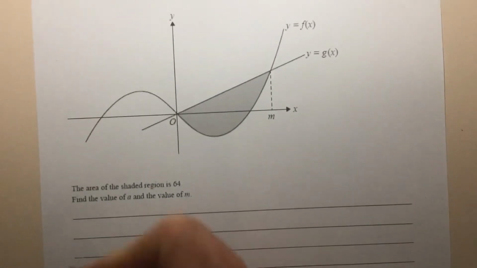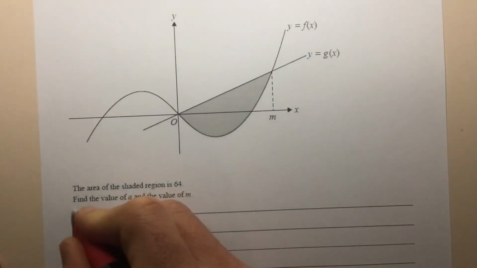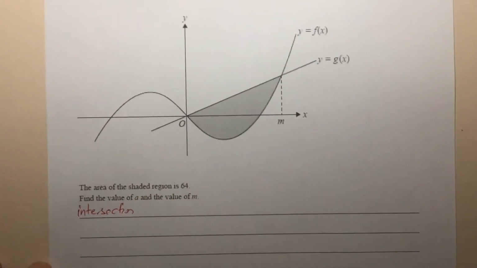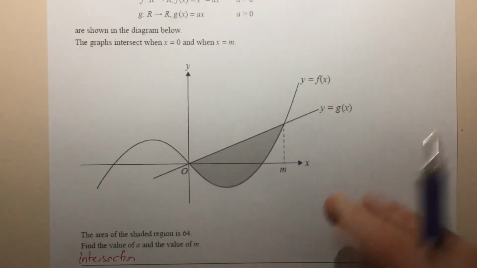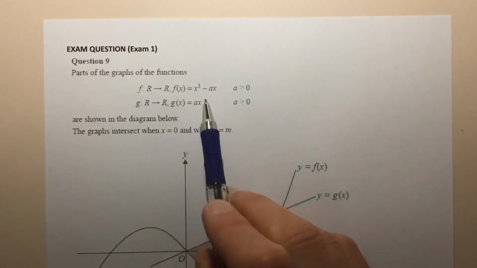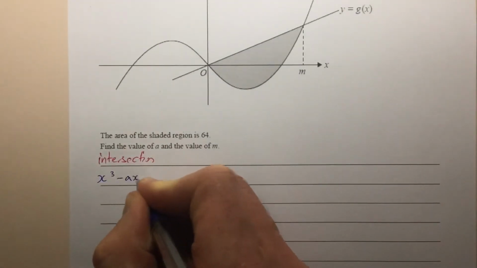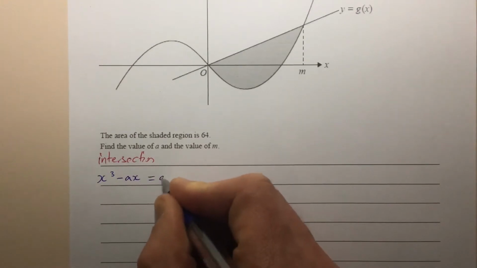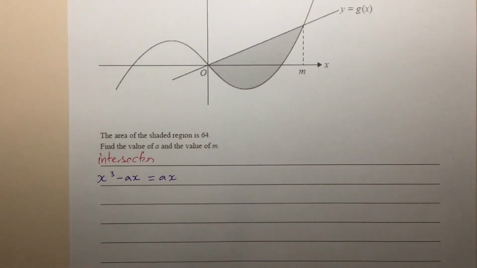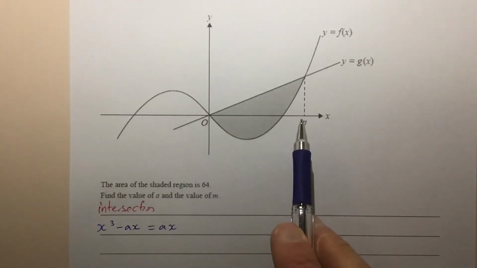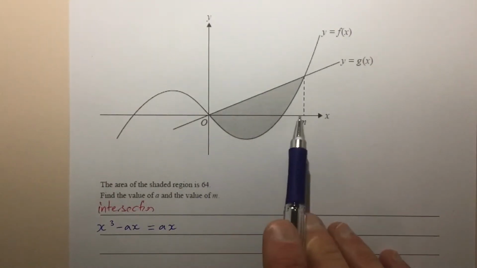We can say, well, the point of intersection would obviously occur when f of x equals g of x. So in other words, when x cubed minus ax equals ax. But the question told us, and we can see it on the graph, that the functions intersect, well, yes, when x equals 0, but also when x equals m.